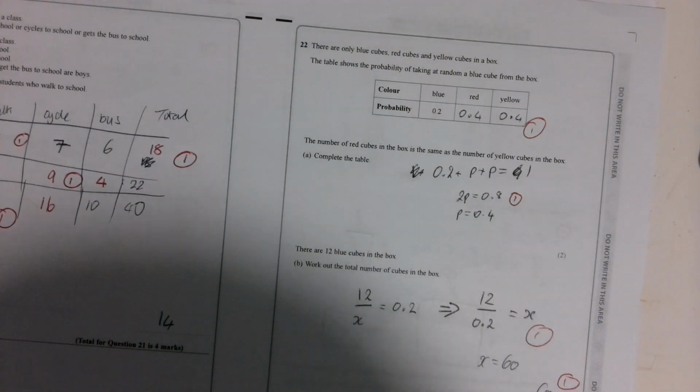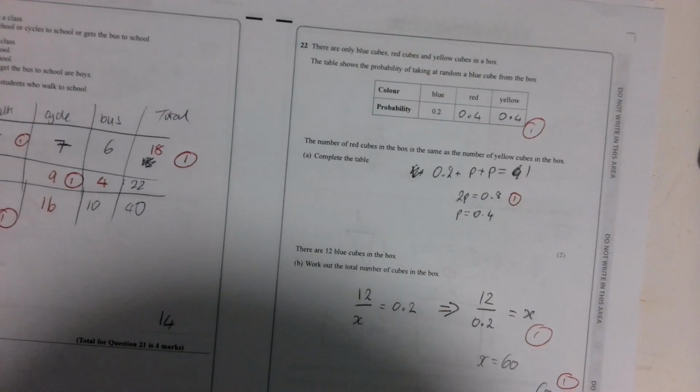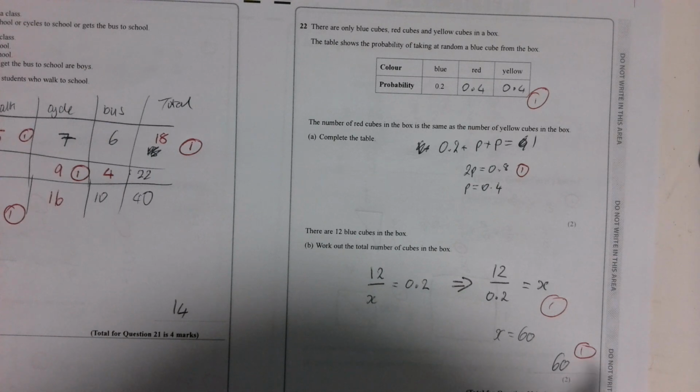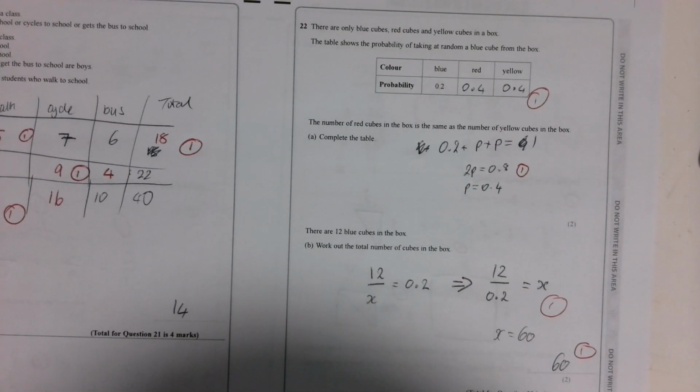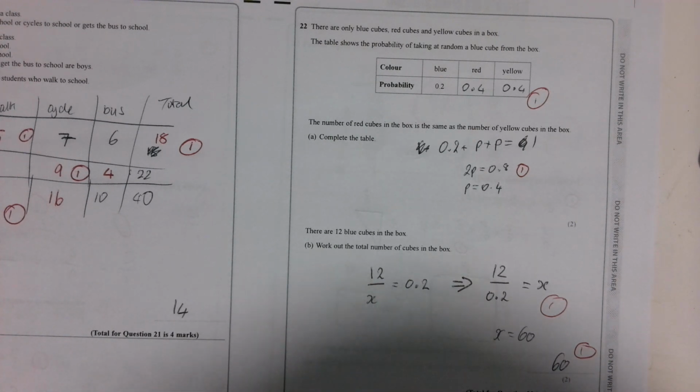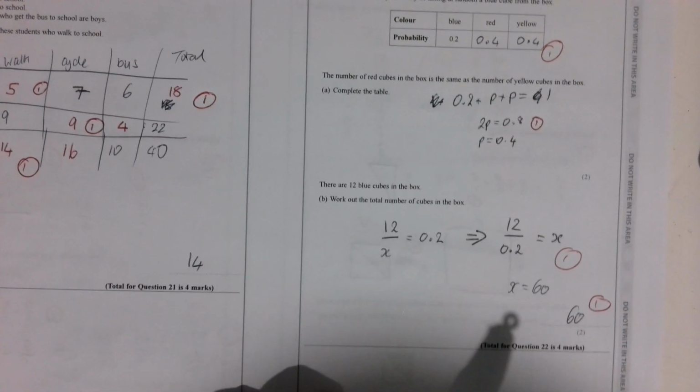Okay, the number of red cubes in the box is the same as the number of yellow cubes in the box. Complete the table. So we know that this table must add up to 1. So 0.2 plus probability again is equal to 1. So 0.2 plus 2p is 1, or 2p is equal to 0.8. That means each probability is 0.4. 0.4 plus 0.4 plus 0.2 is 1.